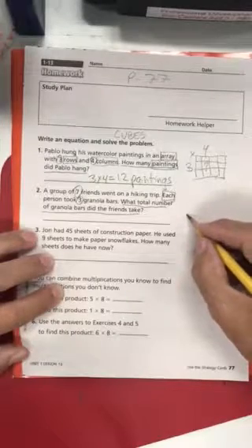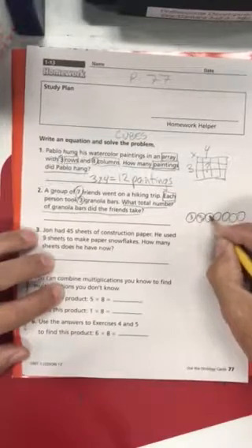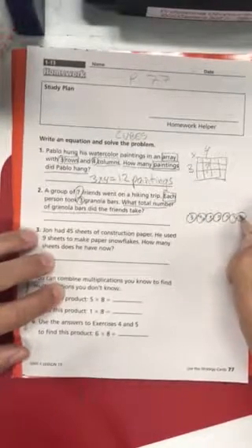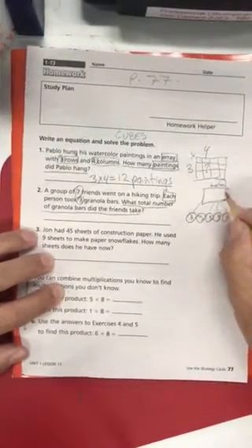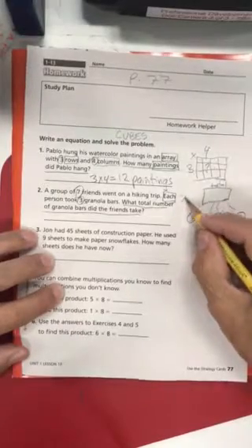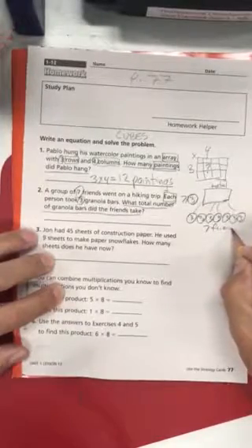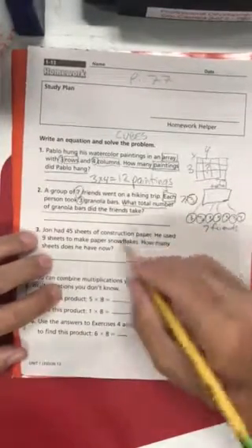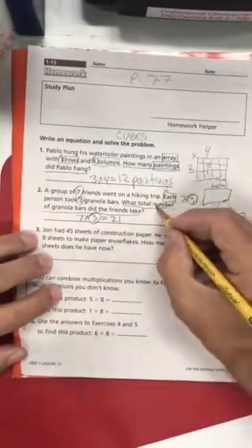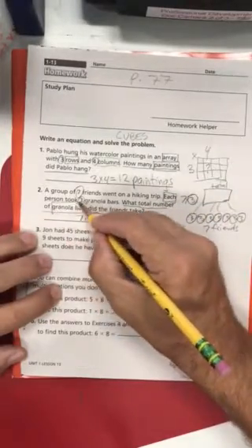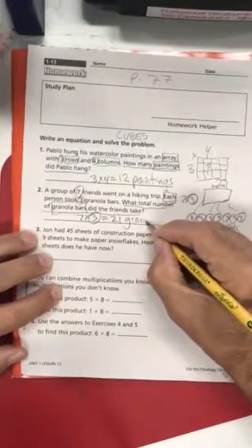So this is equal groups. There's 7 friends, and each one has 3. So we can draw equal groups. And we're looking for a total. So it's 7 groups of 3. There's 7 friends, and the group size is 3. So 7 groups of 3 equals 21. What is the total number of granola bars? So box the title. The label is granola bars.